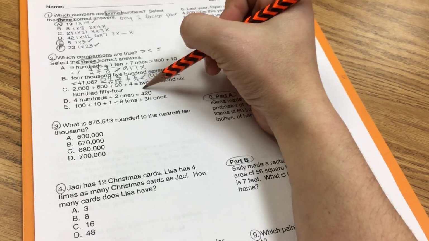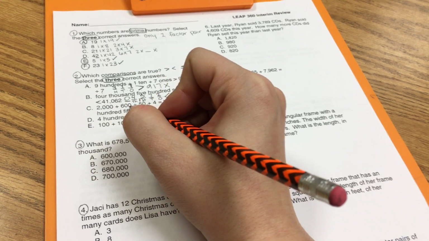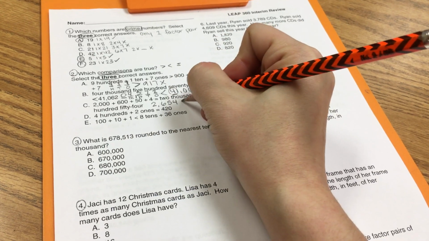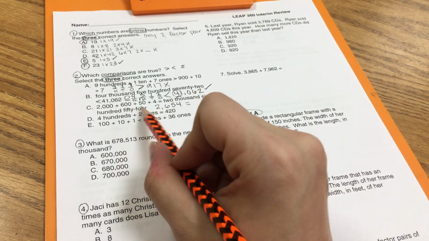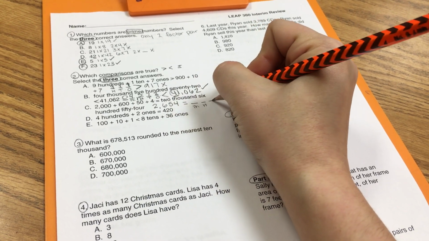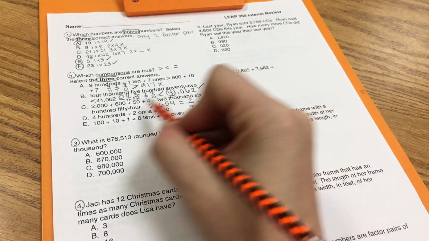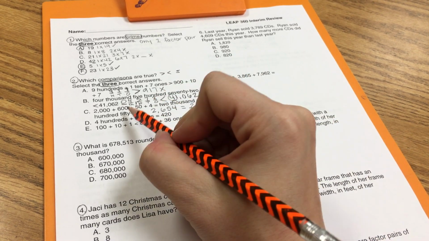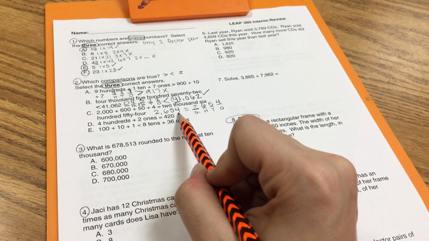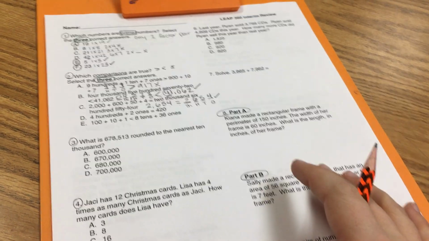So let's look at C. Again, we have expanded form. So 2,654. They're saying is equal to, and we have the word form. So thousands, hundreds, tens, and ones. So 2,654. Well, is 2,654 equal to 2,654? Yes.